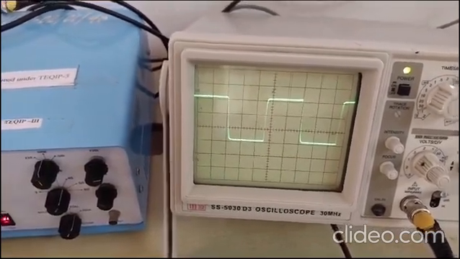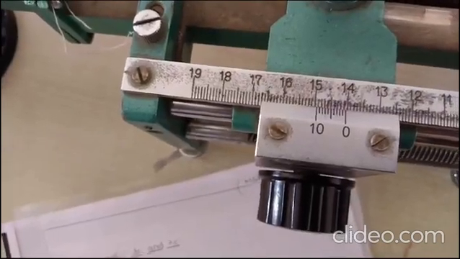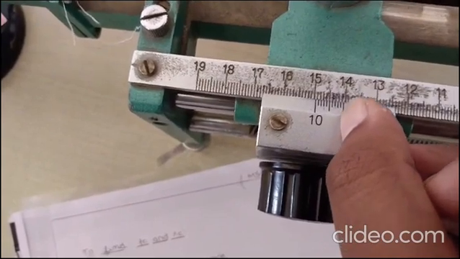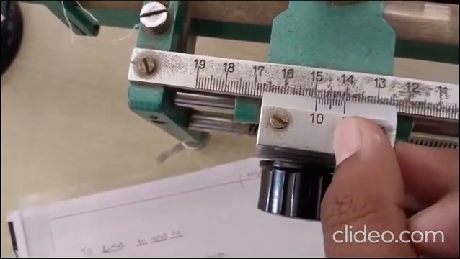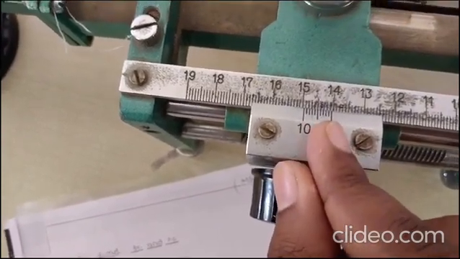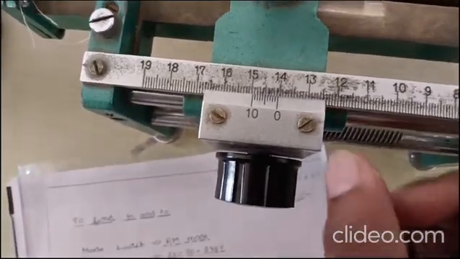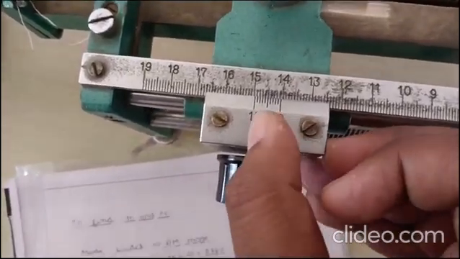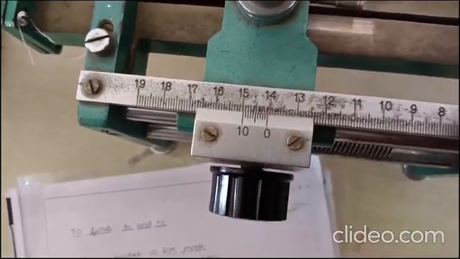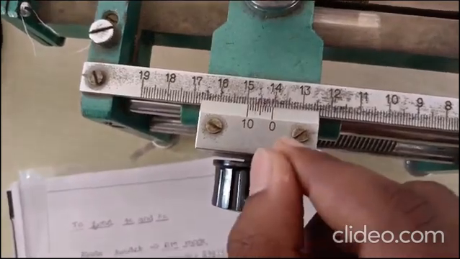You have to note down the vernier scale. To find the MSR, the zero line coincides with the main scale at 14.1. From here you can see there is 14.1. To find the VSR, from 0 to 10, you have to note down which point is coinciding with the main scale.